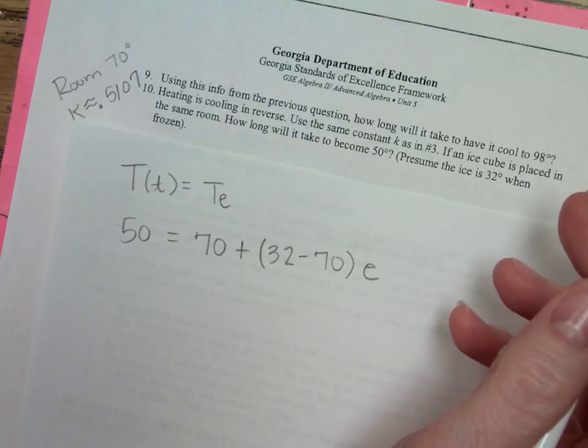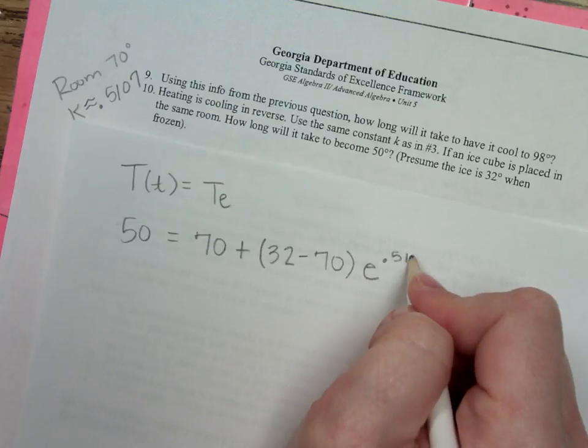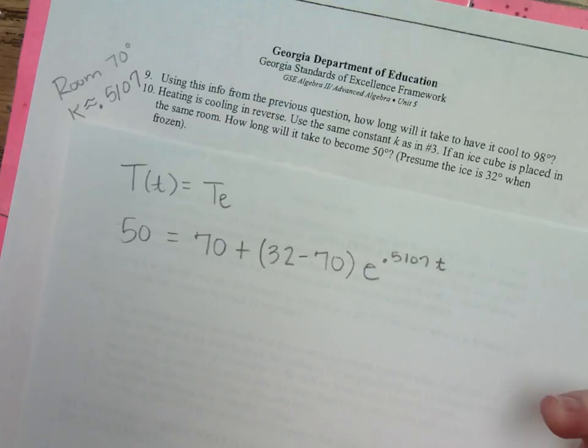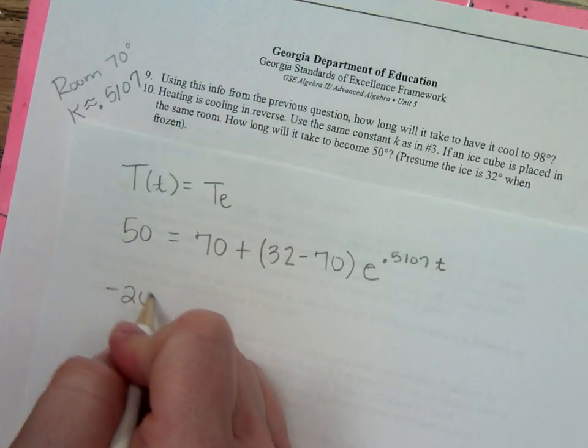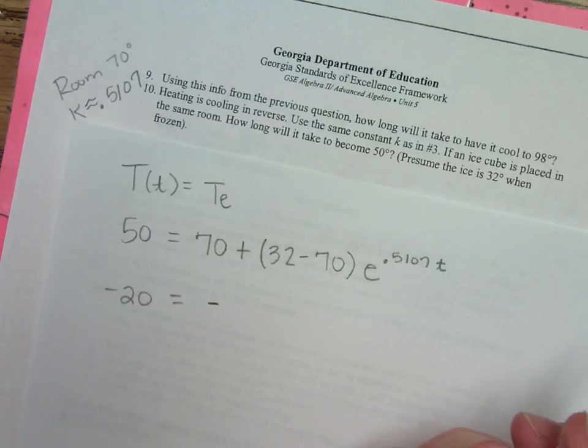And so I just need to keep K as a positive this time. Is that what you're saying? All right. So that's going to be negative 20 equals negative 38.